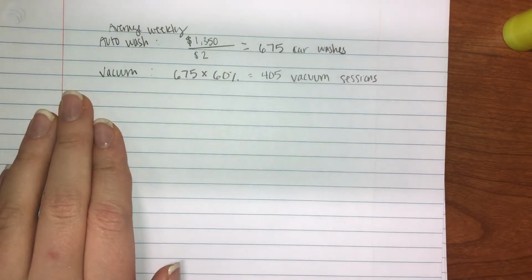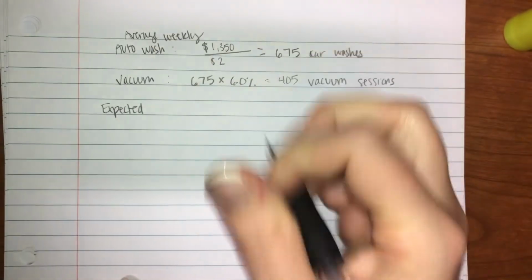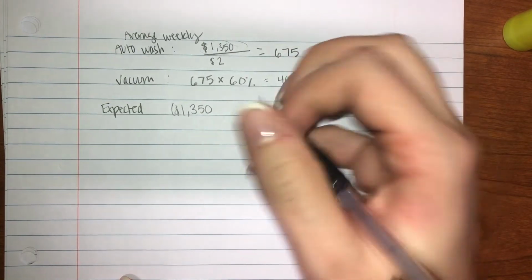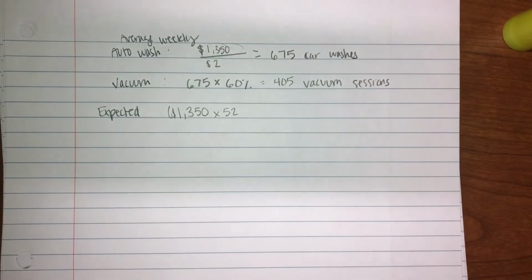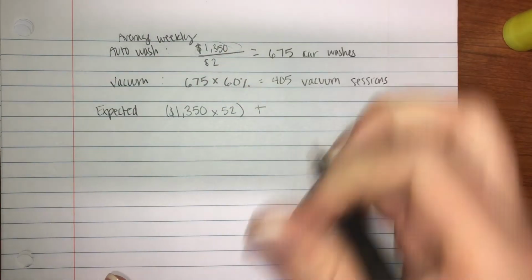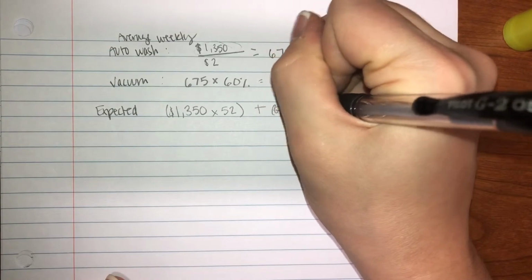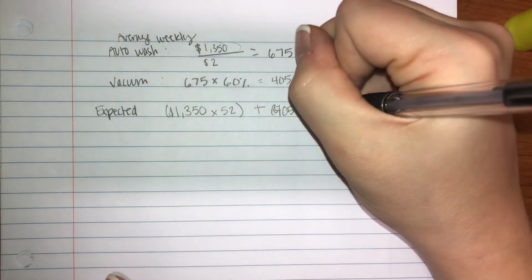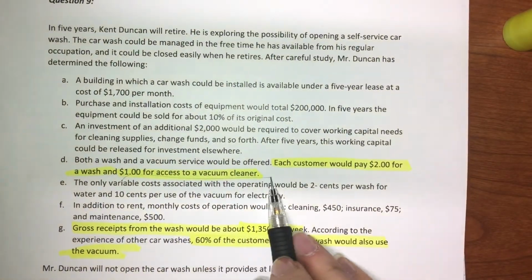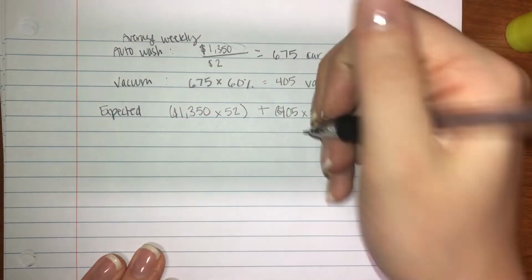So now we need to multiply it, right? The total expected would be $1,350. That's the auto wash, about what we expect per week, times 52, because it told us in this problem as well that it would be open 52 weeks a year. Then we would also add 405 uses times $1, because that's what it told us in this problem, $1 access to a vacuum cleaner, times 52.